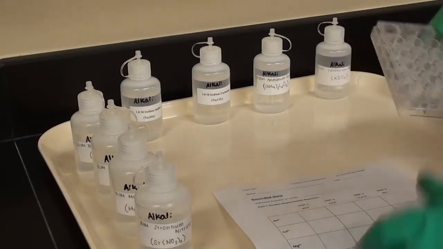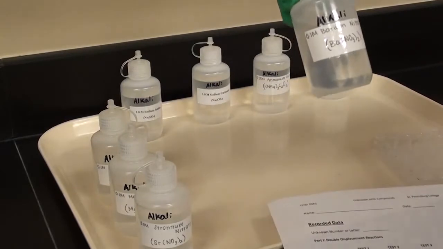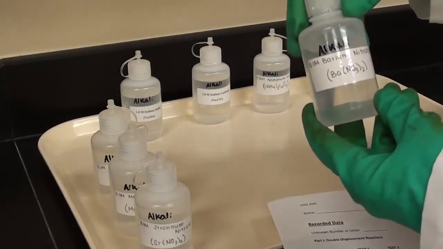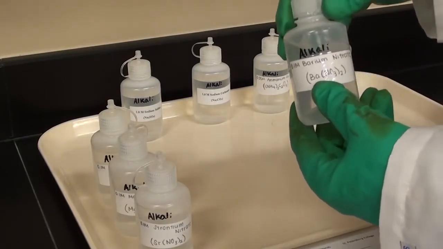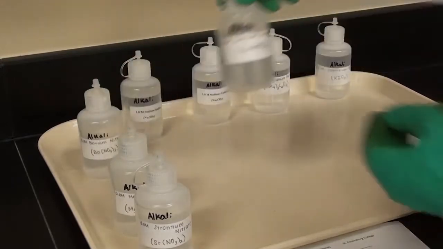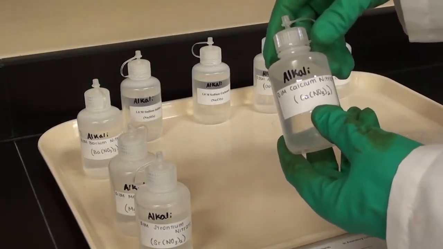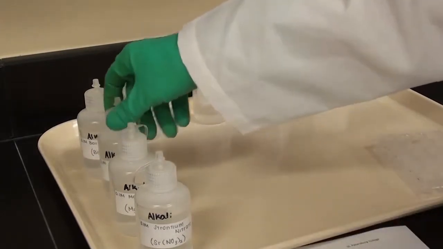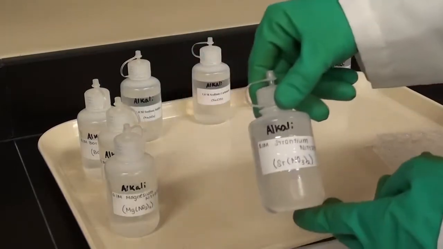Now, something I want to point out is that the bottles say barium nitrate. So we're looking for your barium ions. Barium nitrate is going to be the source of your barium ions. They're all nitrate solutions for the positive ions, right? That's barium, correct, the calcium, the magnesium, the strontium. Yes, they are nitrates. We have calcium nitrate, magnesium nitrate, and then of course we have strontium nitrate.